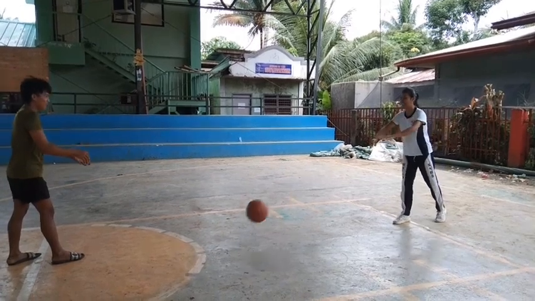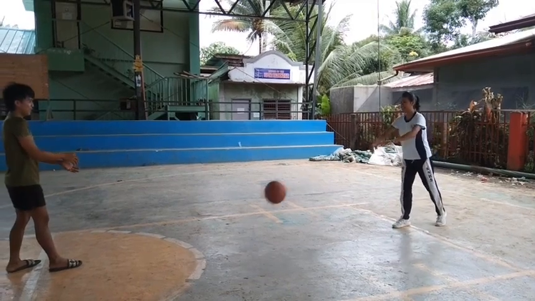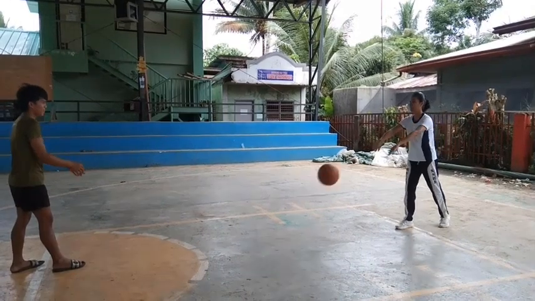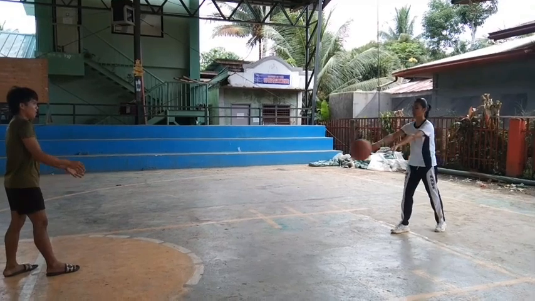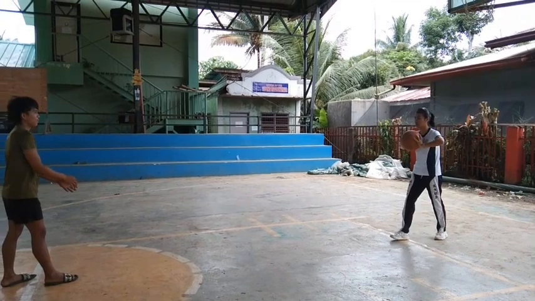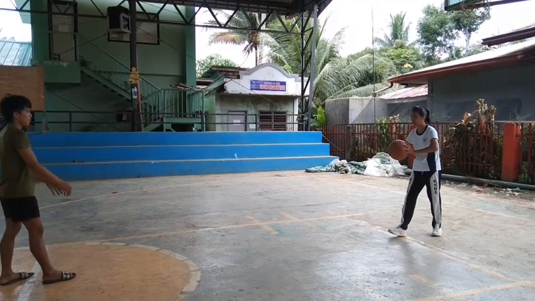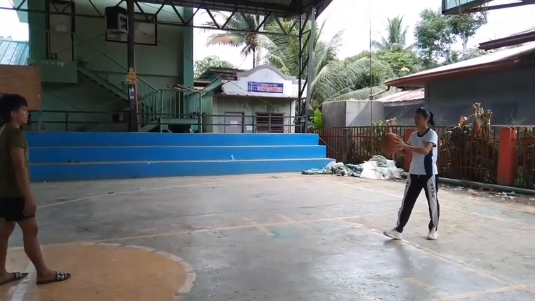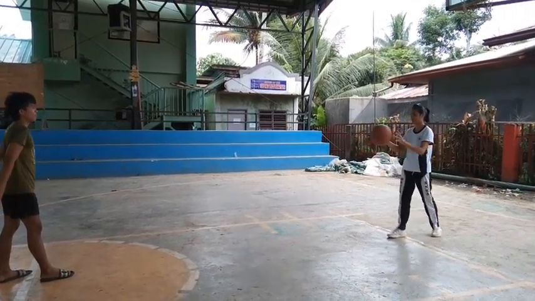Bounce pass is used to be able to get the ball to your teammates without it getting deflected in the air. Most of the time, defenders play passes in the air, which makes it easier to make bounce passes sometimes. The first step is we want to make sure that we always step into our pass with our leg because that's where we get our power from. The second thing is, as far as making the bounce pass, you always want the ball to bounce about three-quarters of the way between the passer and the person receiving the pass.